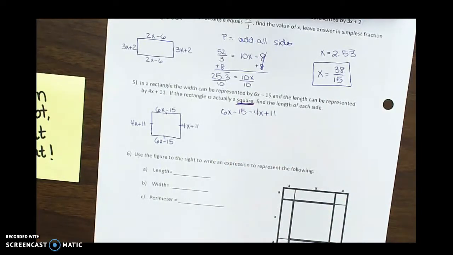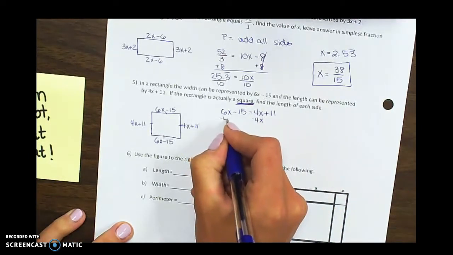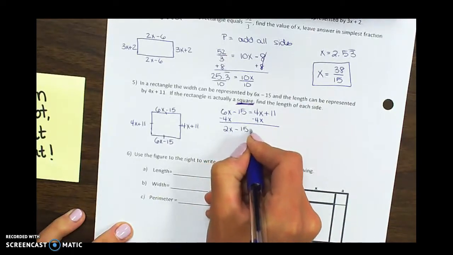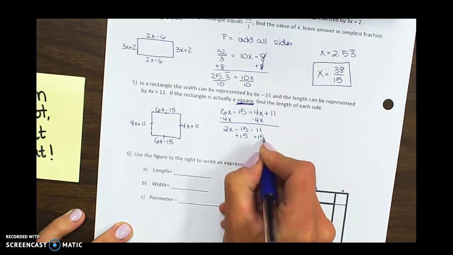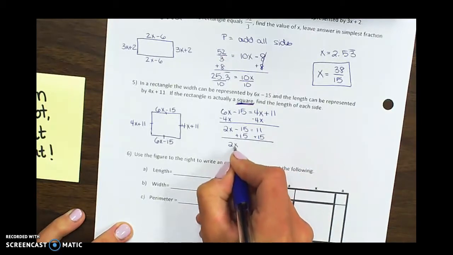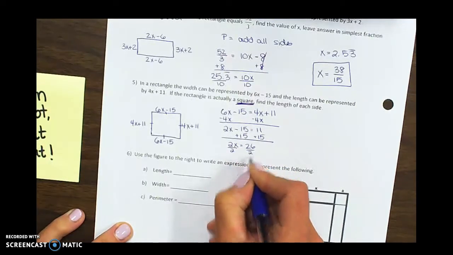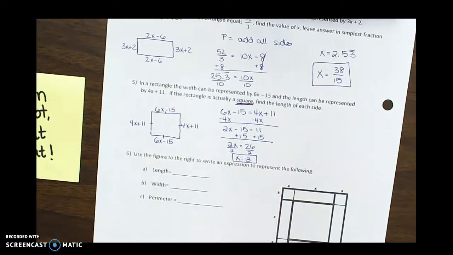Let's go ahead now and we can solve for x. Minus 4x, minus 4x. 2x minus 15 equals 11. We're going to add 15 to both sides. So 2x is equal to 26. Divide by 2. And x equals 13. Okay, but the question didn't ask us for the value of x. The question asked us for the length of each side.